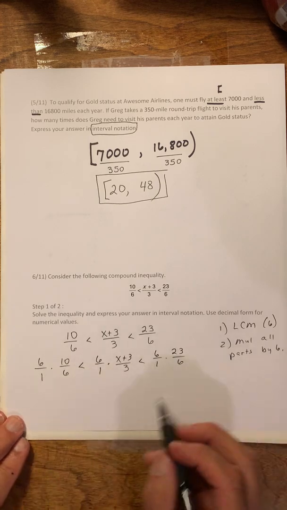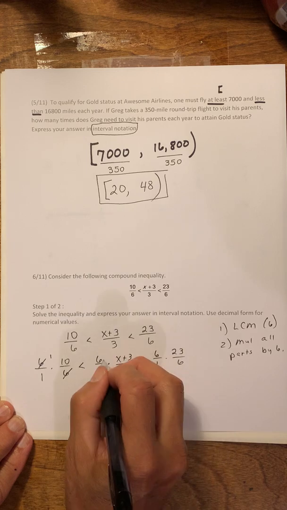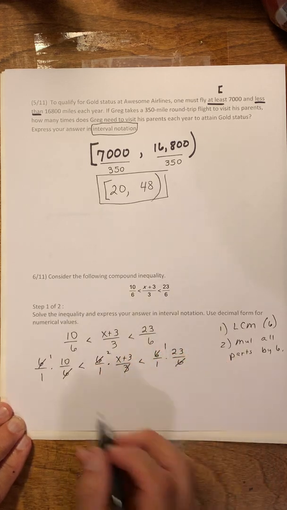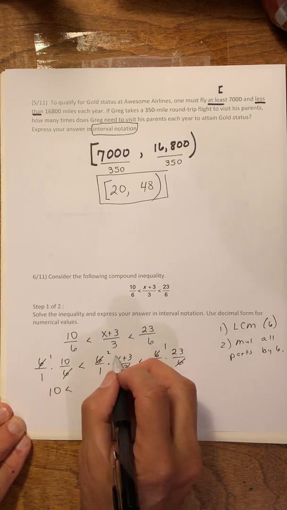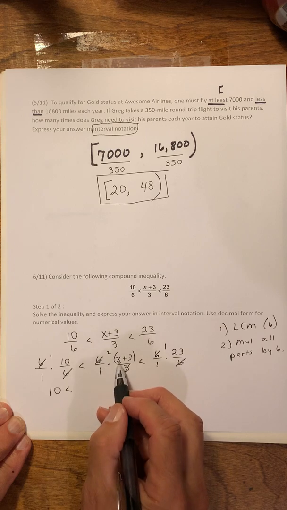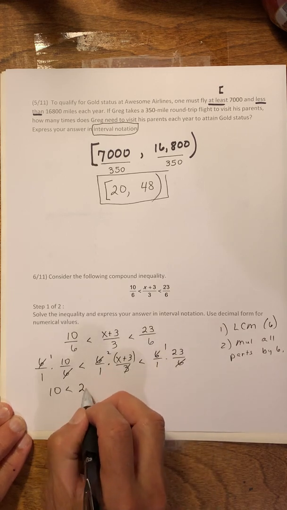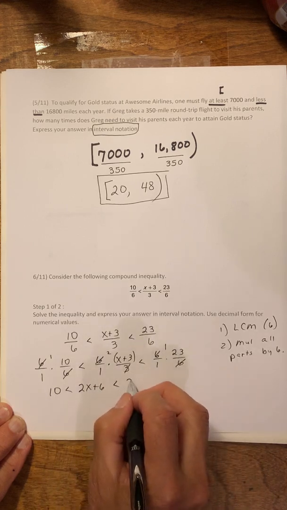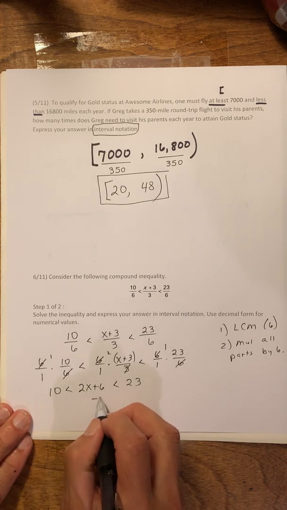Remember, don't multiply the tops. Let the denominators cancel. 3 into 6 twice. 6 into 6 once. So 1 times 10. I'm going to go ahead and multiply 2 times x plus 3 because it's pretty straightforward. That's 2x plus 6. 1 times 23. Again, get the x by itself. Let's get rid of 6.